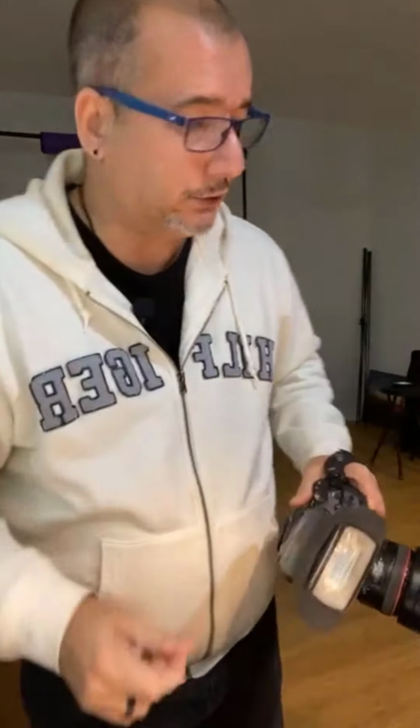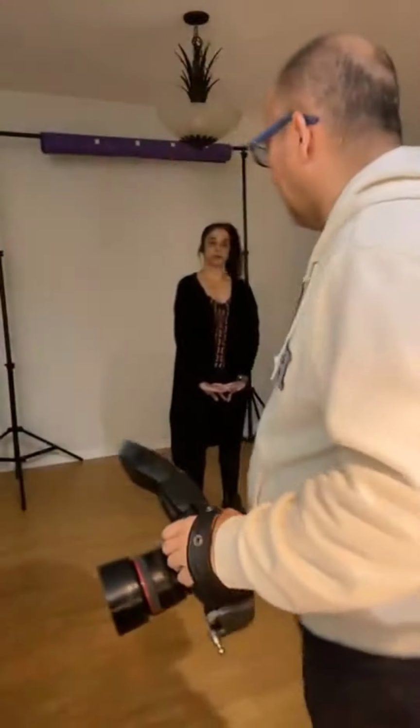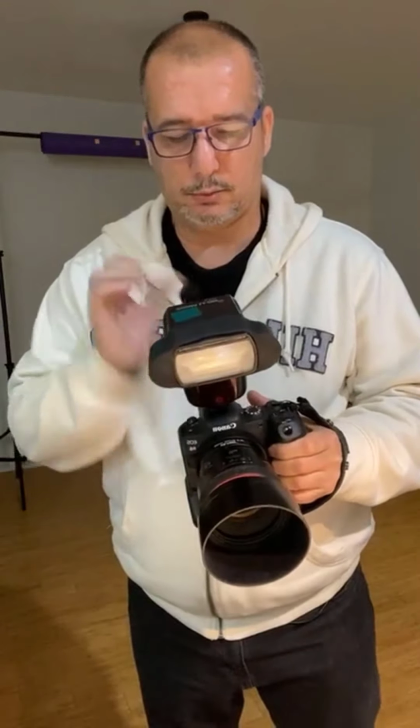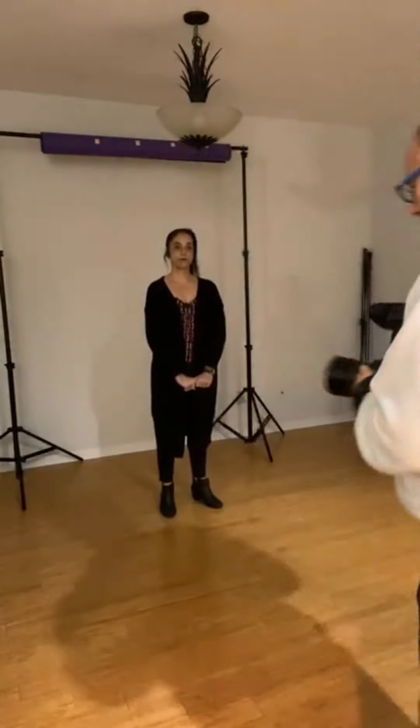So let's do this. Danny's going to look at me. Can you see it? Okay, yeah. So Danny's going to look at me. I'm going to ask her to look at me, and I'm going to point the flash to her like this, just like I did when I started photography many years back.